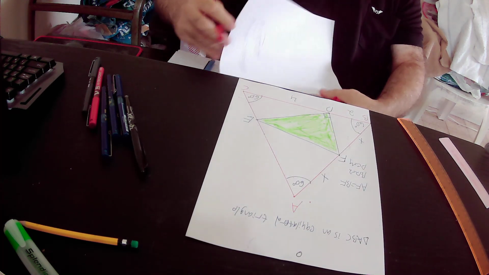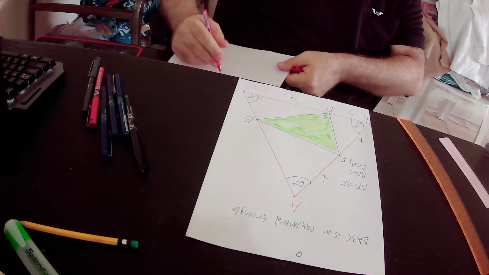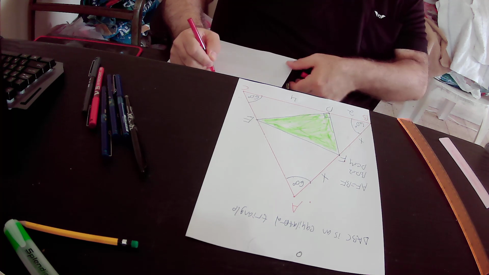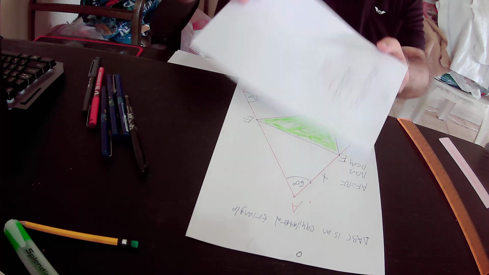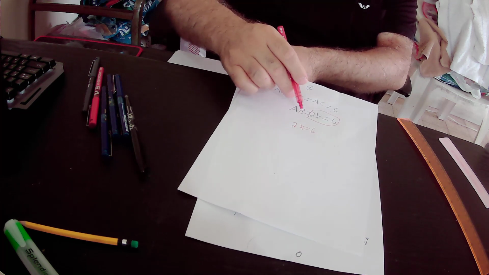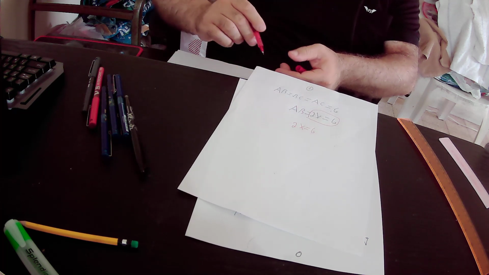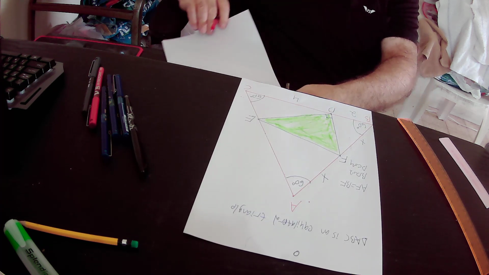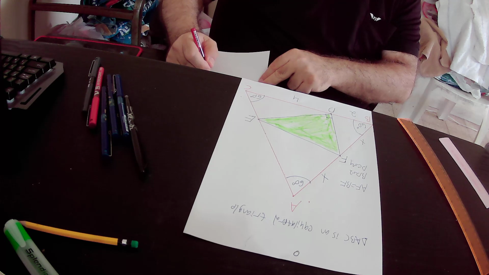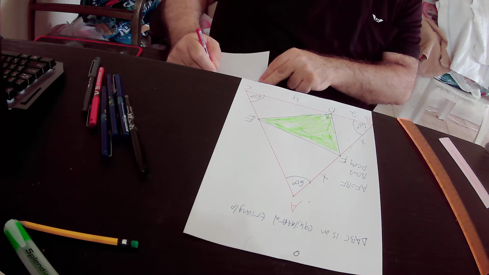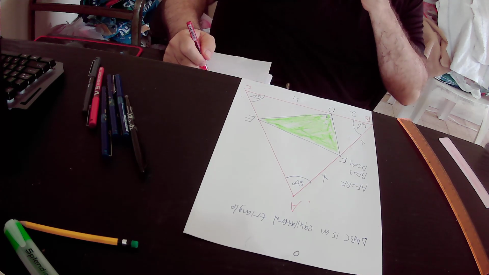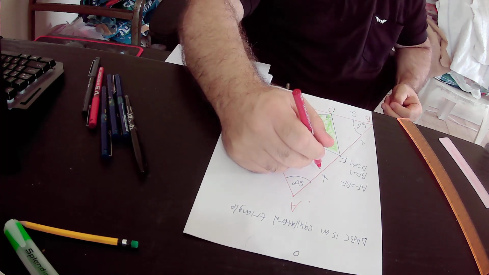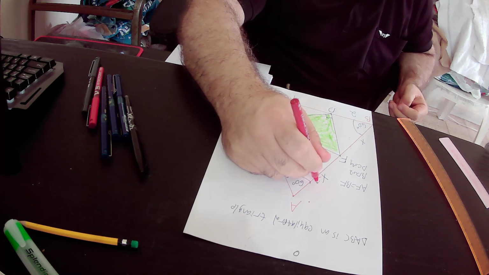If we divide this equality by 2, we will get that x equals 3 units.